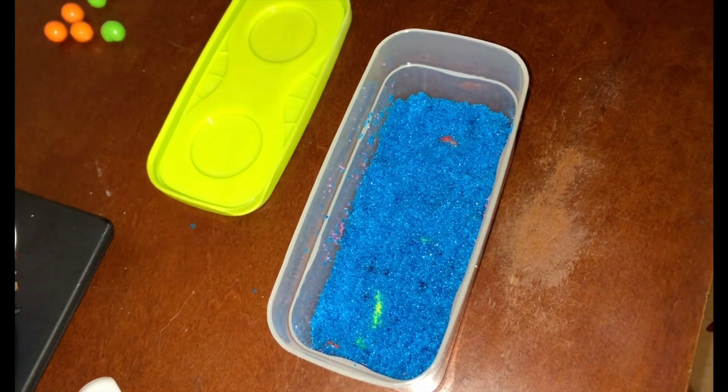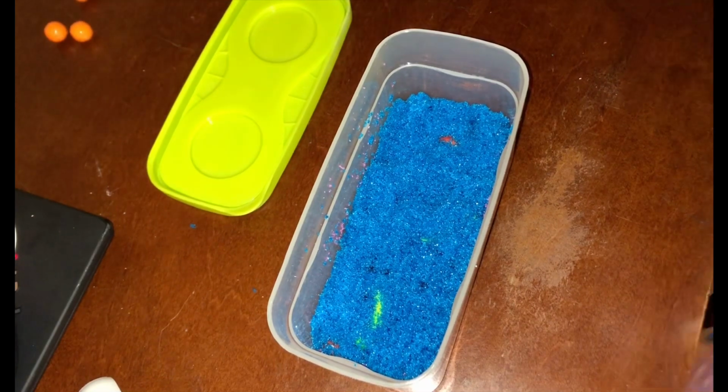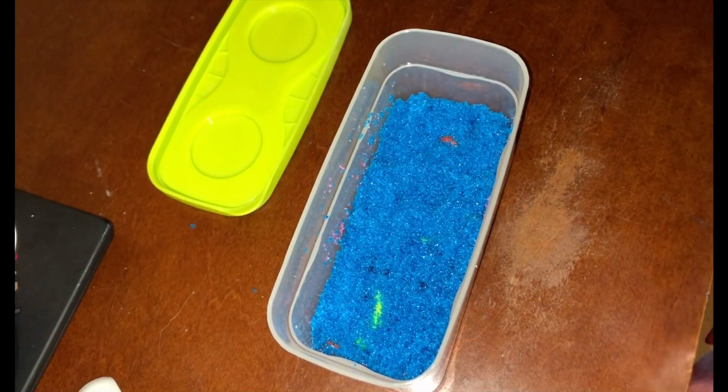The third layer is a pink layer, and I'm going to mix in a couple of green runts and a few orange runts. Mix those in real quick, and pour the layer.